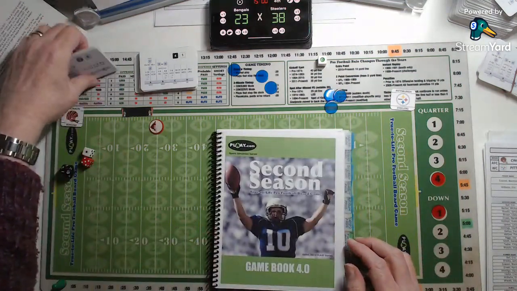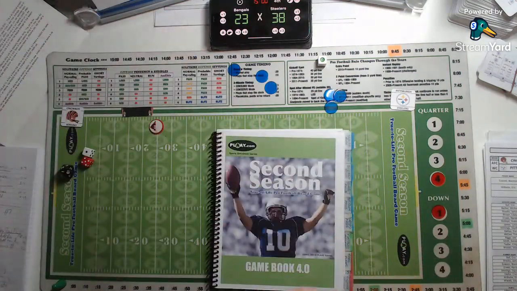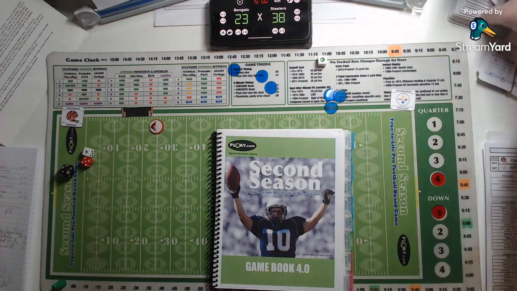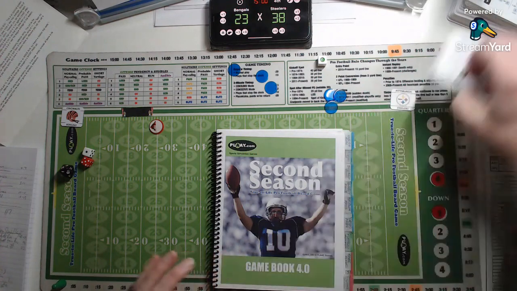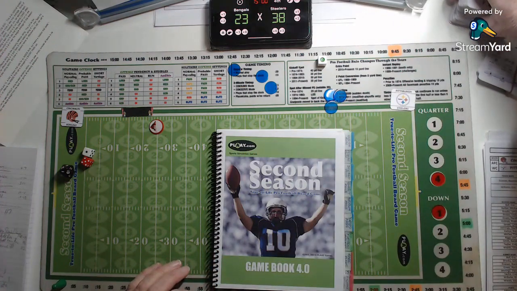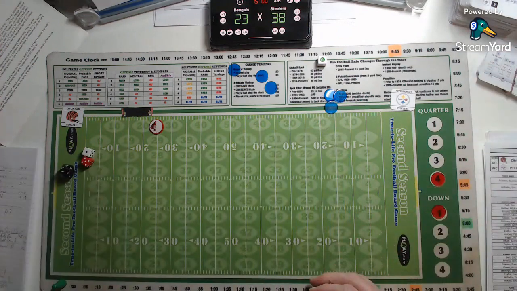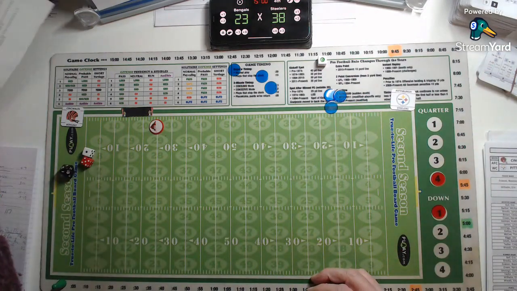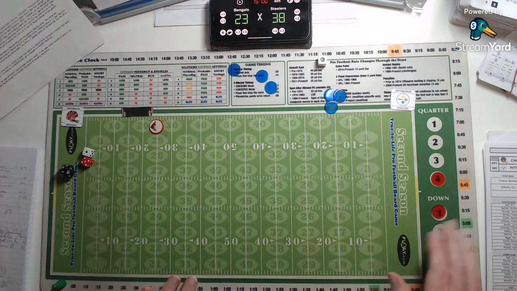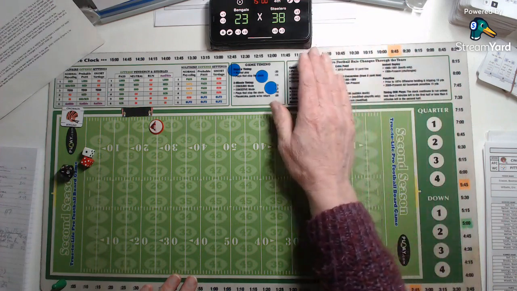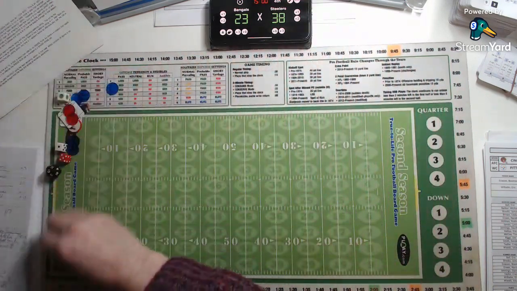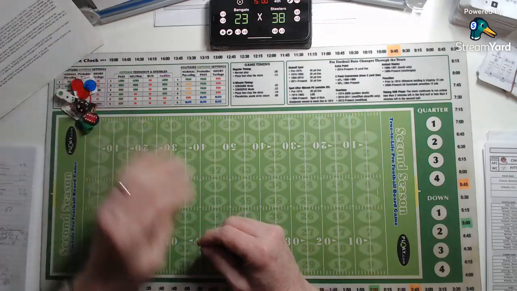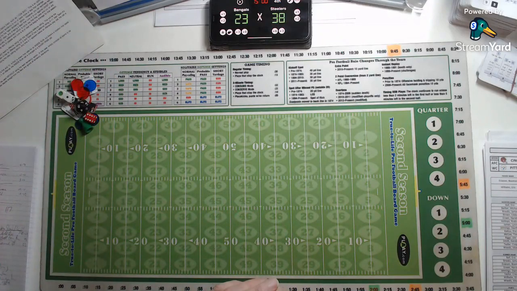So the AFC wildcard games are now completed, and Pittsburgh beat the Cincinnati Bengals by 38 points to 23. And what that means is that the Pittsburgh Steelers will go to the Buffalo Bills in the divisionals, and the Miami Dolphins will go to Kansas City.